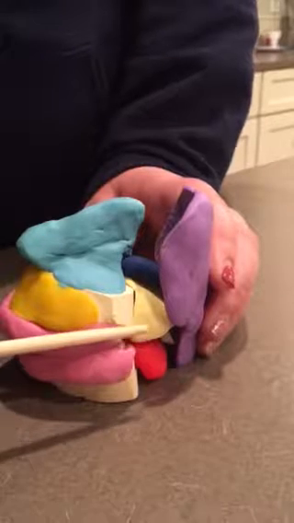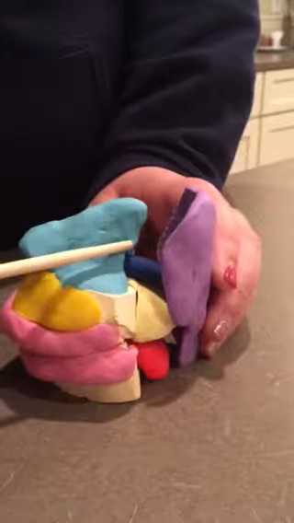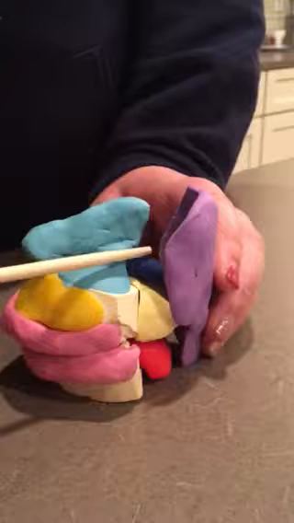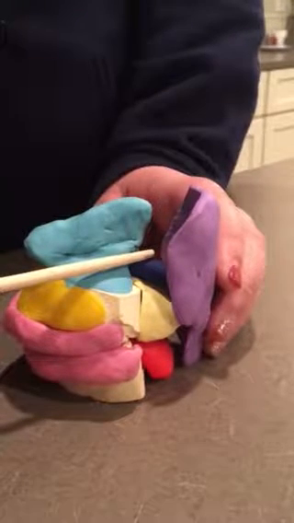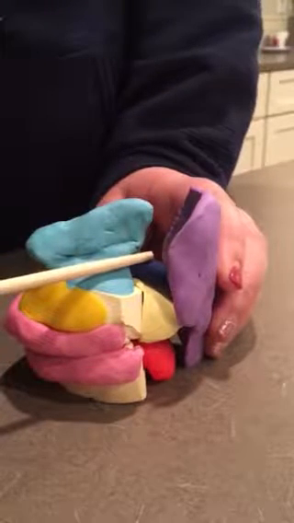Here is the nasopharynx. It begins inferiorly at the level of the soft palate and anteriorly at the level of the posterior nares. The dark blue shows the extension of the nasal cavity into the nasopharynx.